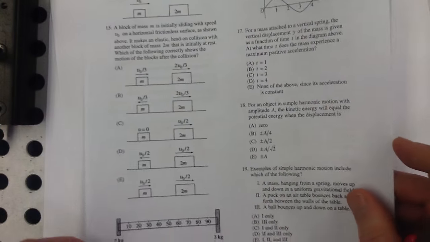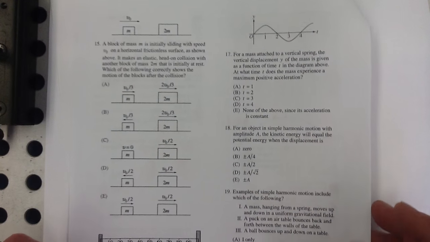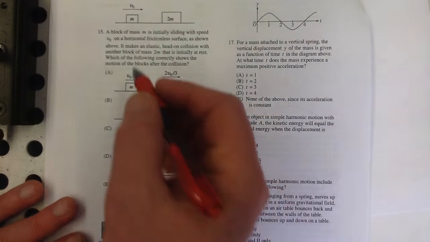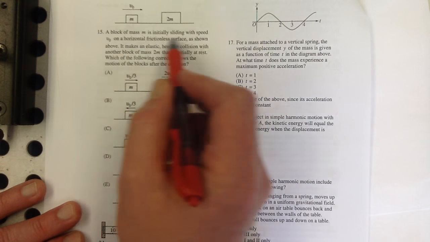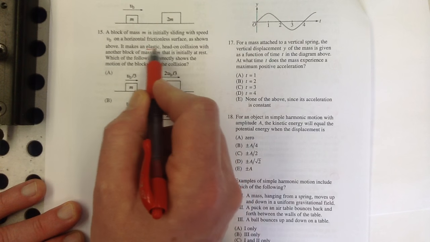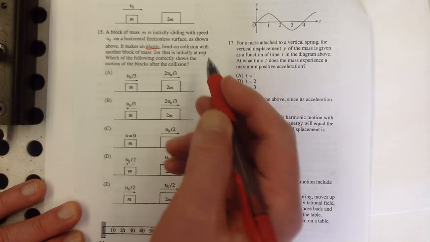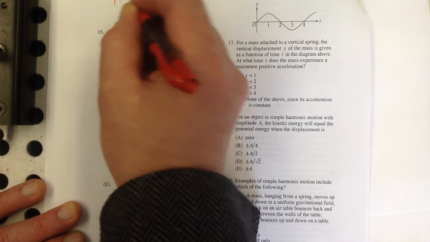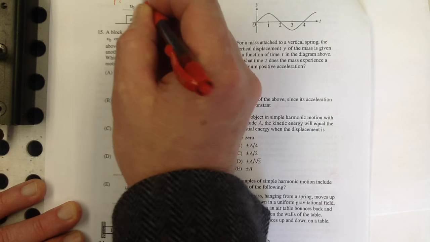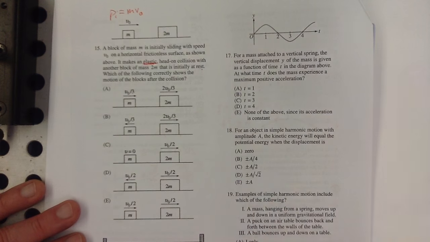That's the kind of speed you want to deal with these with, right? More momentum, looks like. A block of mass m is initially sliding, makes an elastic head-on collision with another block of mass 2m that's initially at rest. So the momentum before is equal to mv sub 0. Right? That's the only thing moving.